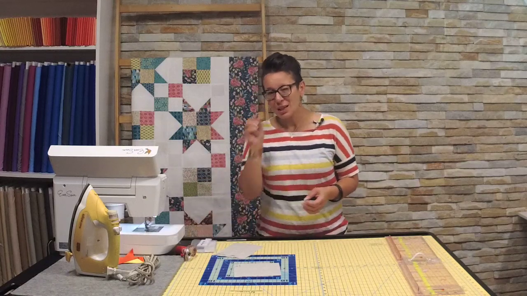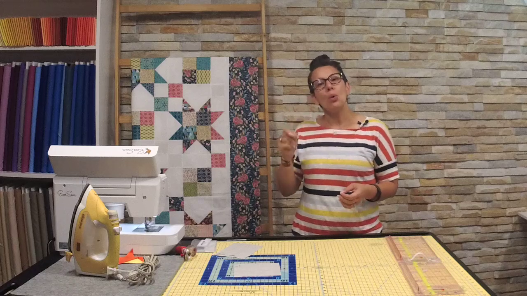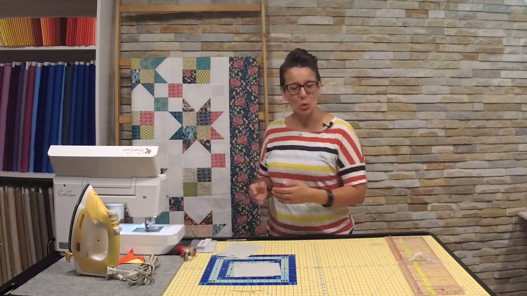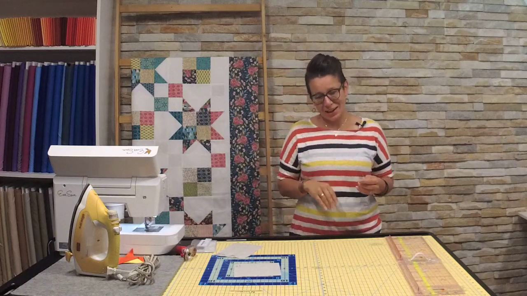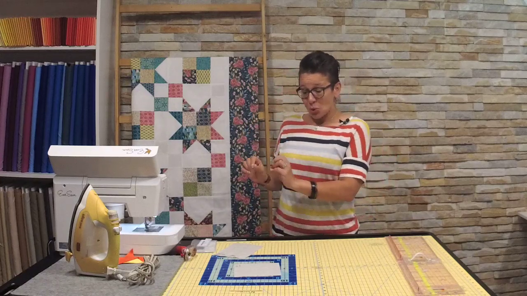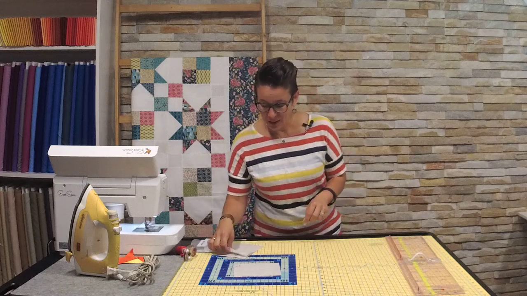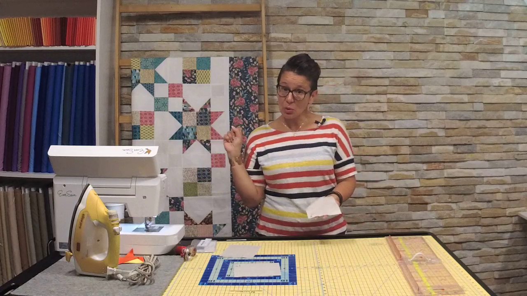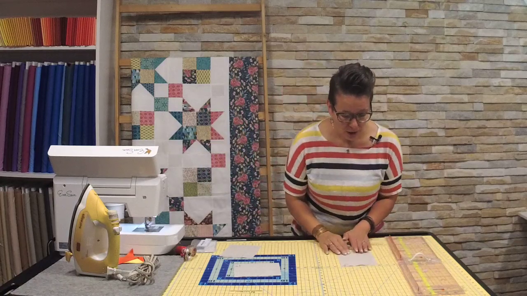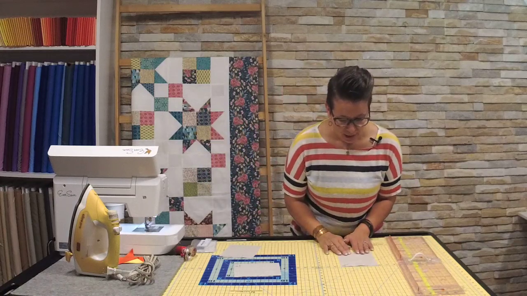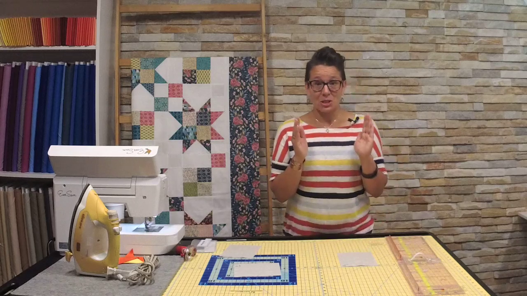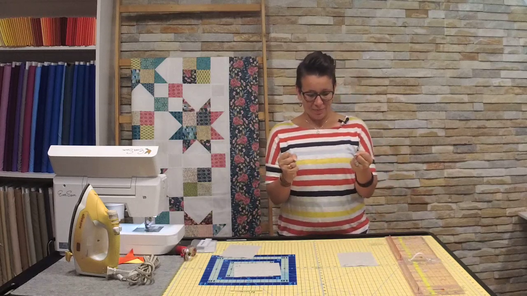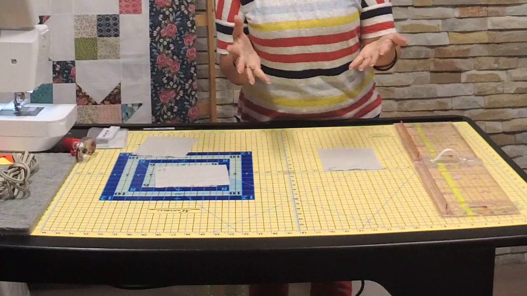And you know what? It was skinnier than my 1/4 inch foot measured. Of course it was. I'm after a scant 1/4 inch. Scant means less than. So I sewed my 3 strips again. These, each 2 inches wide, sewn with a scant 1/4 inch. And when I measure this one, I'm exactly 5 inches. Exactly. So that made me happy.